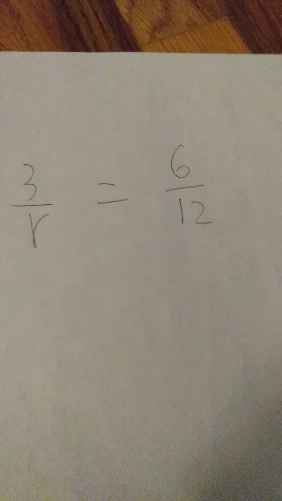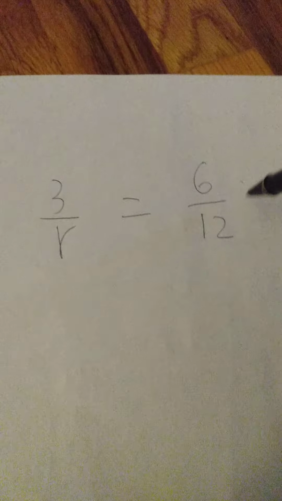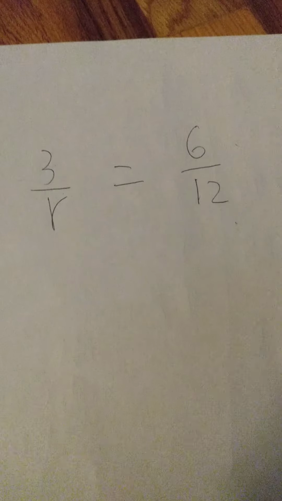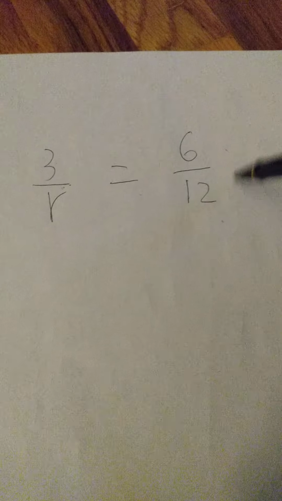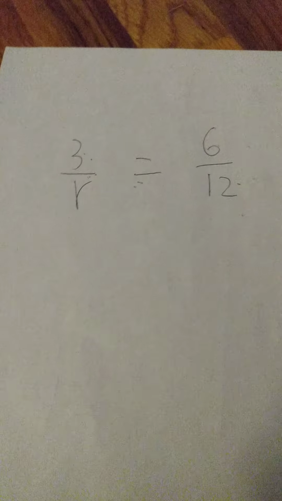Today we're going to be looking at fractions with variables. In this case, 3 over r equals 6 over 12. We know that this fraction has to equal that fraction, and this fraction is equal to 1/2. So this should equal 1/2 too, because they're equal. What do you think this should be? Nice, it should be 3 over 6, so r equals 6.